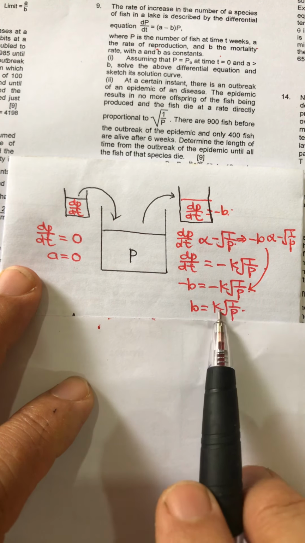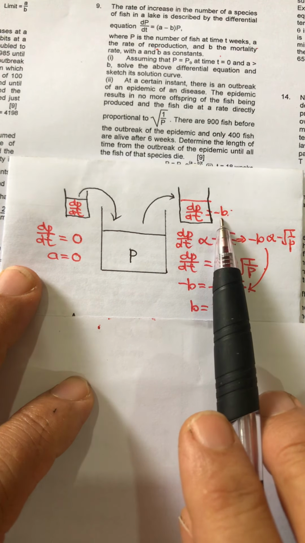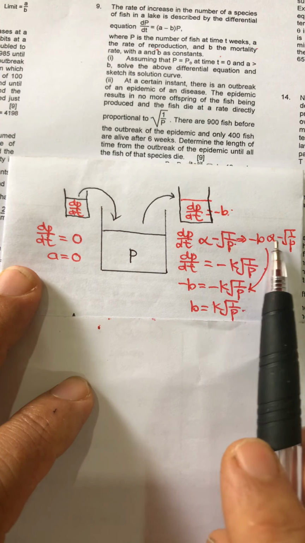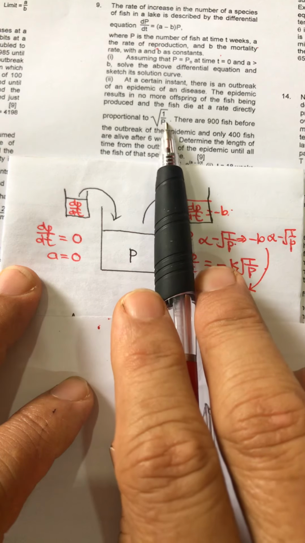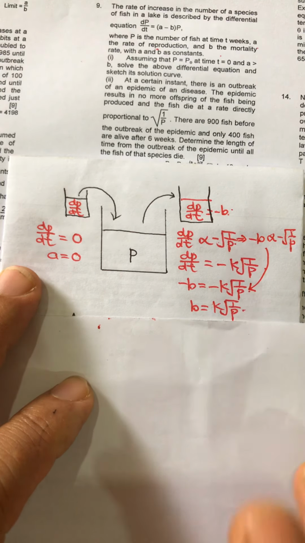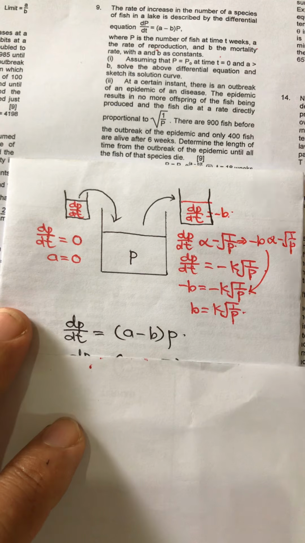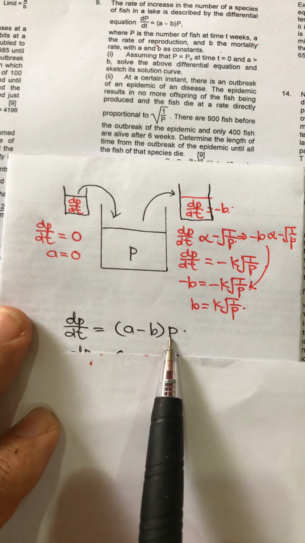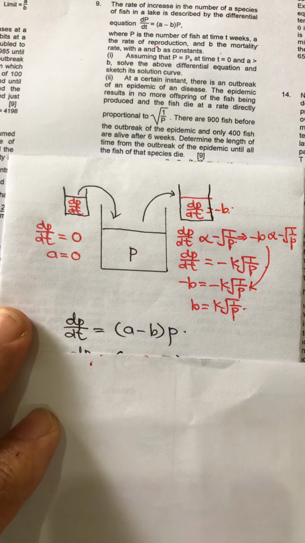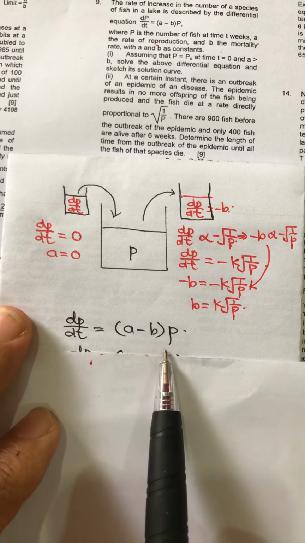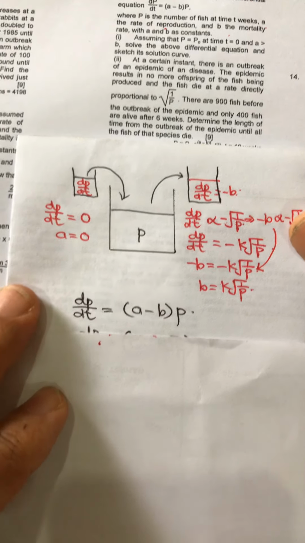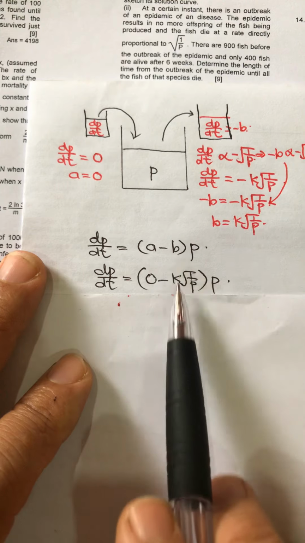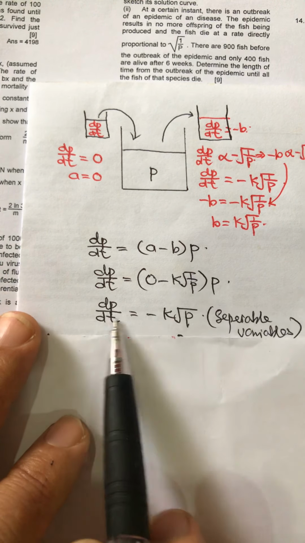So this is your b, because this is the mortality rate. The mortality rate is proportional to this, as given in the question here. So you have b equal to this, and then we form the equation. The equation is just like just now, dp over dt is this one minus this one times t, because this type of fish, they will increase following this, as given in the question. So our a is 0, then the b is this, substitute, then we simplify, you get this.